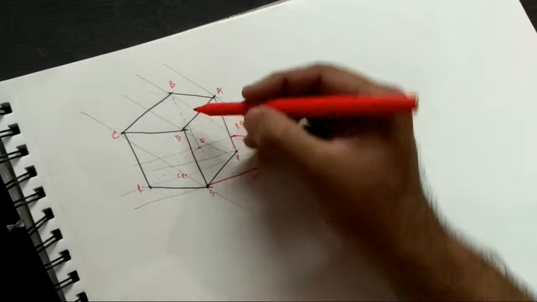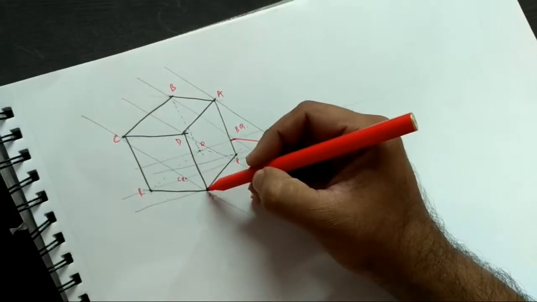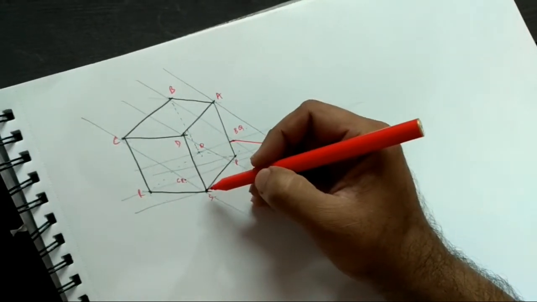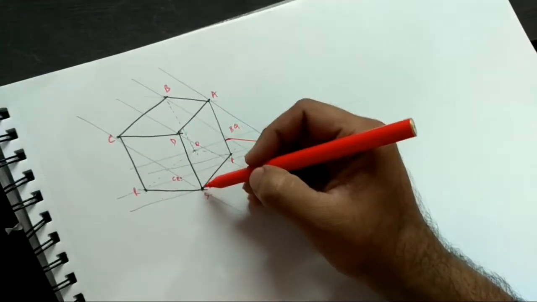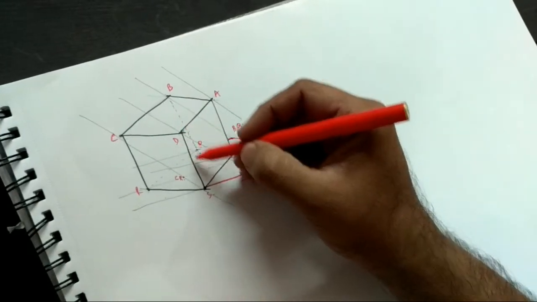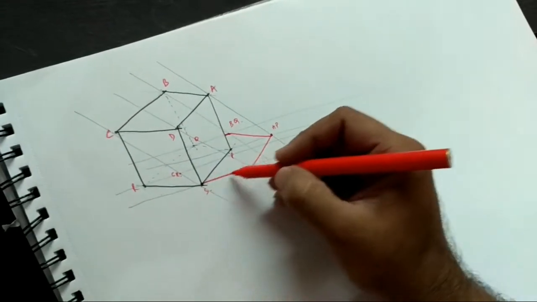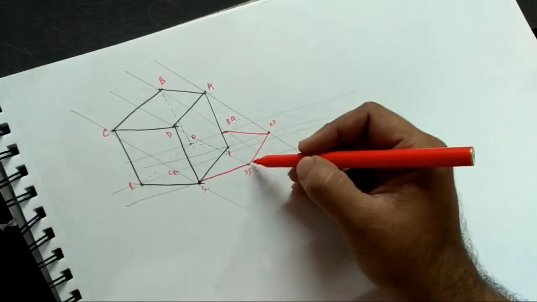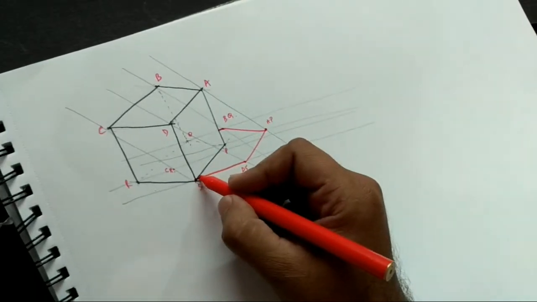So this edge acts as the obstruction of the light, and creates a shadow of this DS. That is the portion where we need to shade it as a shadow.